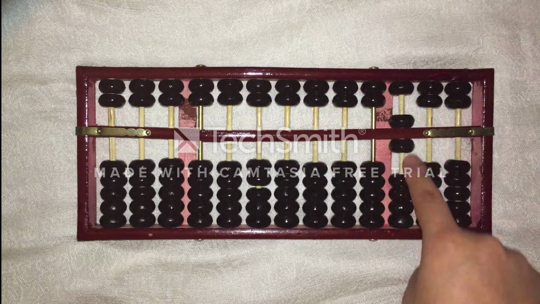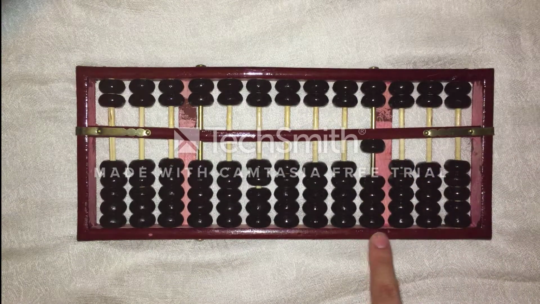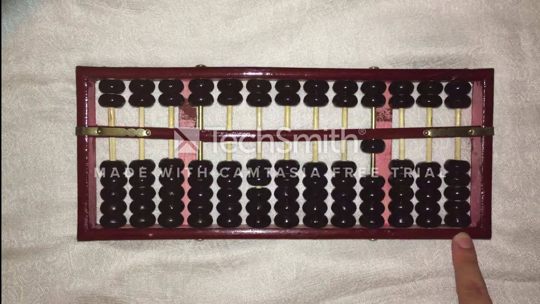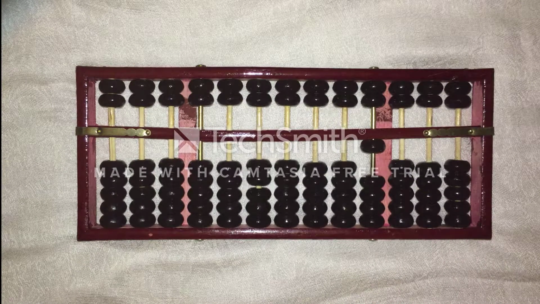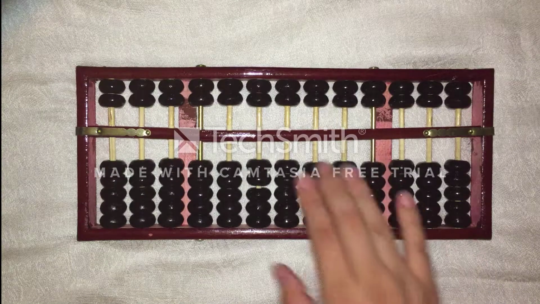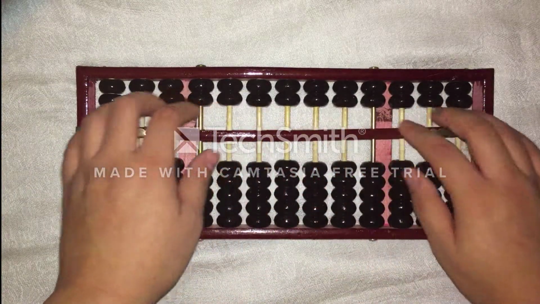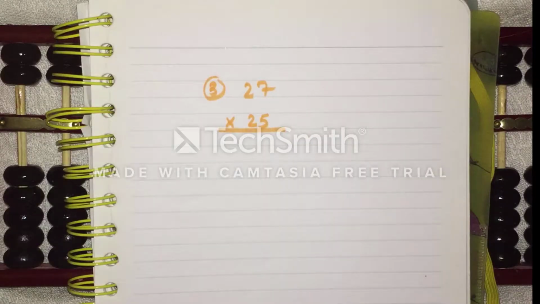The process of exchanging two beads is equivalent to 1/10th bead. We call this advancing. Now that we have completed our calculation, we must clear the abacus to perform a new calculation. So let us consider the multiplication of 27 times 25.